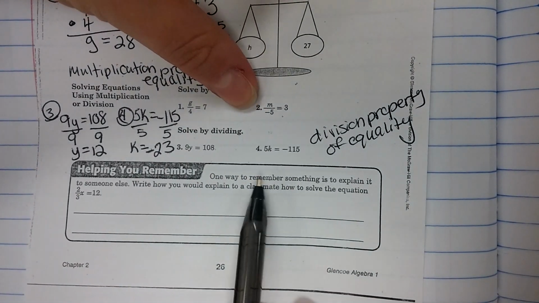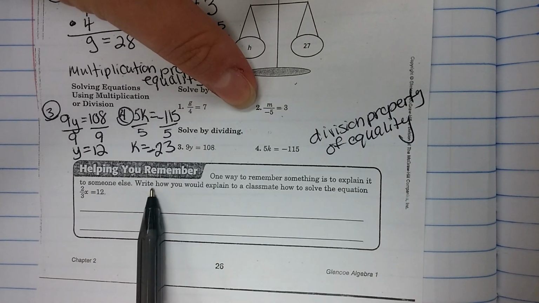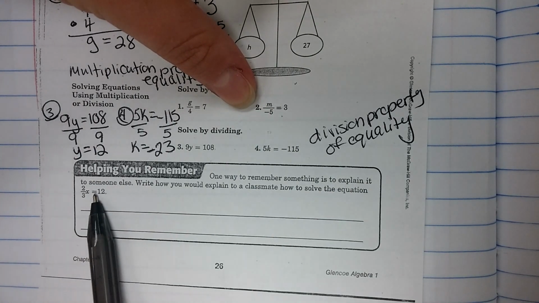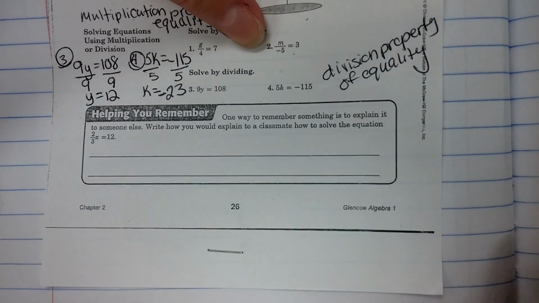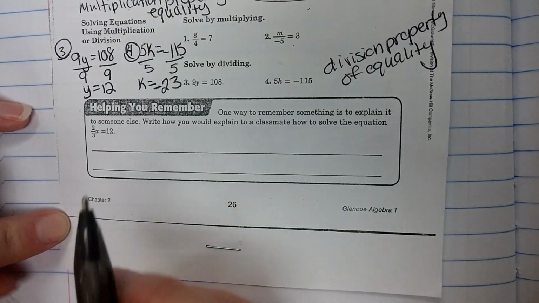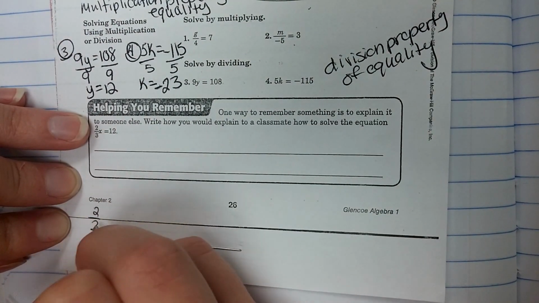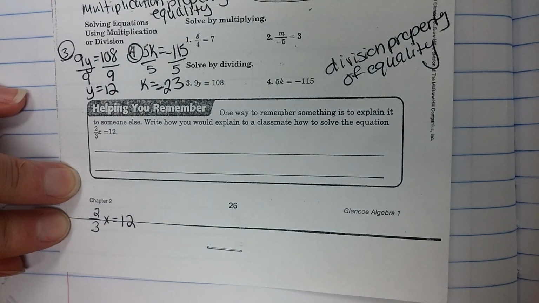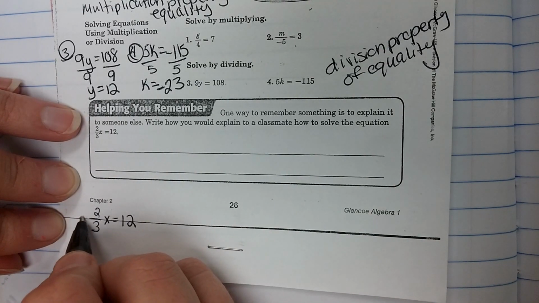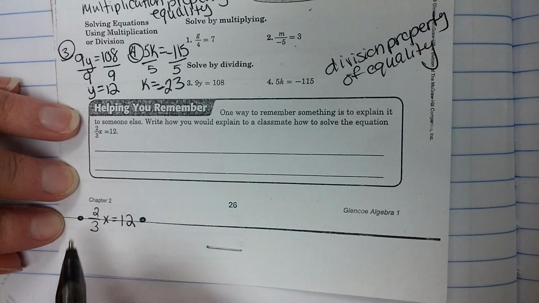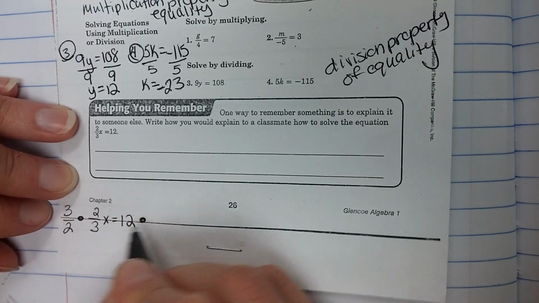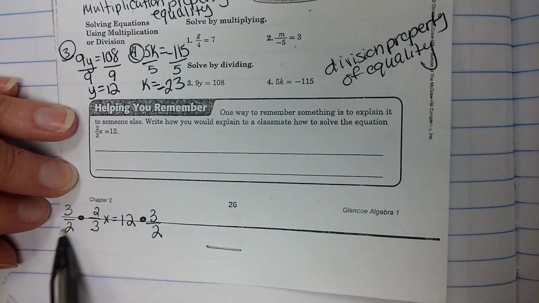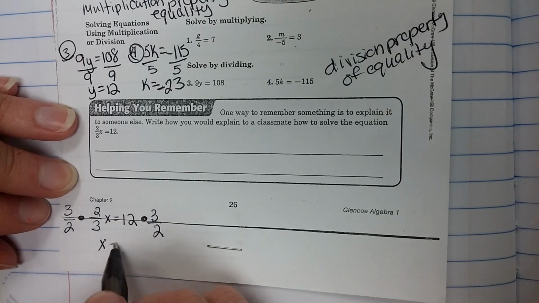Helping you remember. One way to remember something is to explain it to somebody else. Write how you would explain to a classmate how to solve the equation 2/3 x equals 12. This one's a little weird because we have that fraction in there. So first thing I'm going to do is I'm going to solve it because that'll help me summarize. So I have 2/3 x is equal to 12. What I can do to solve with fractions, okay, is I can multiply by the reciprocal on both sides. So the reciprocal of 2/3 is 3/2, so I can multiply both sides by 3/2. So these two are inverses, inverse property. They're going to become 1, so I end up with x is equal to.